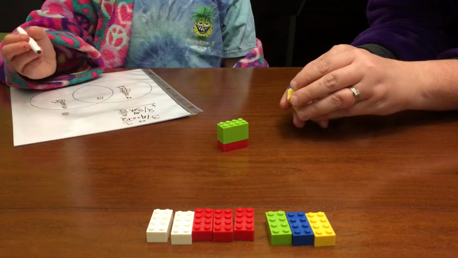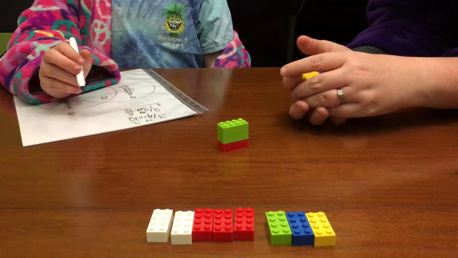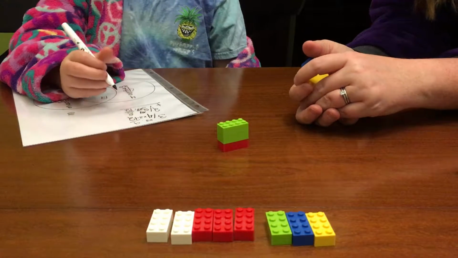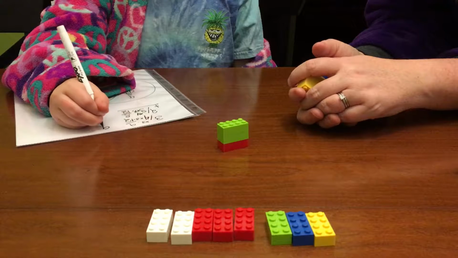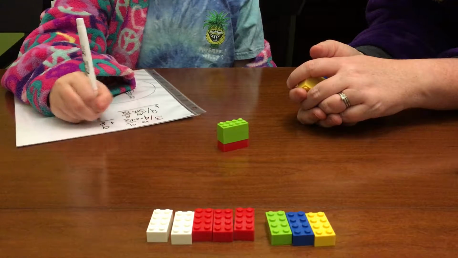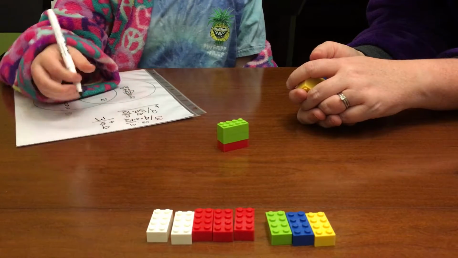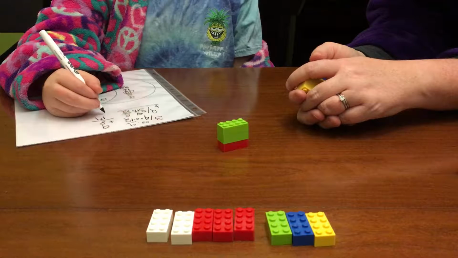Okay. Then you have to add your numerators together, correct? So 9 plus 8 equals 17. And then you put that over your denominator, which is? 12.